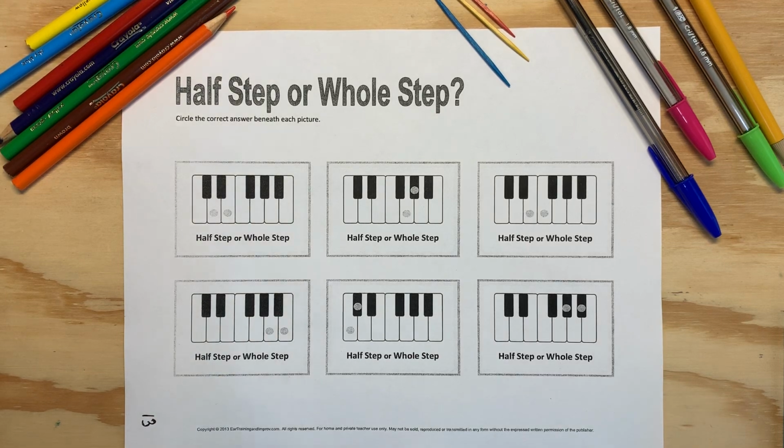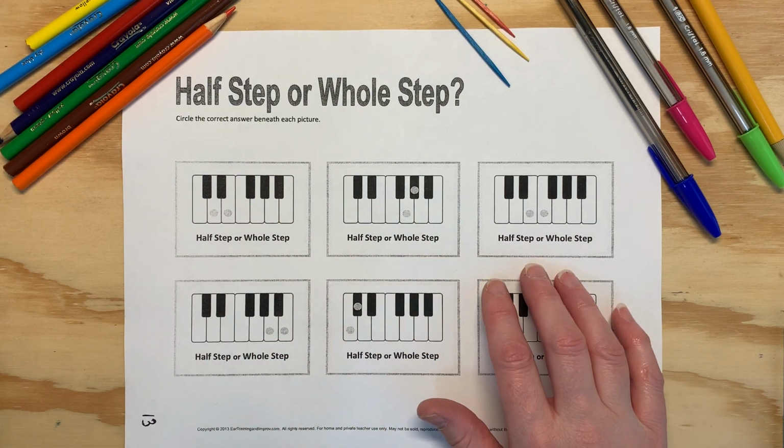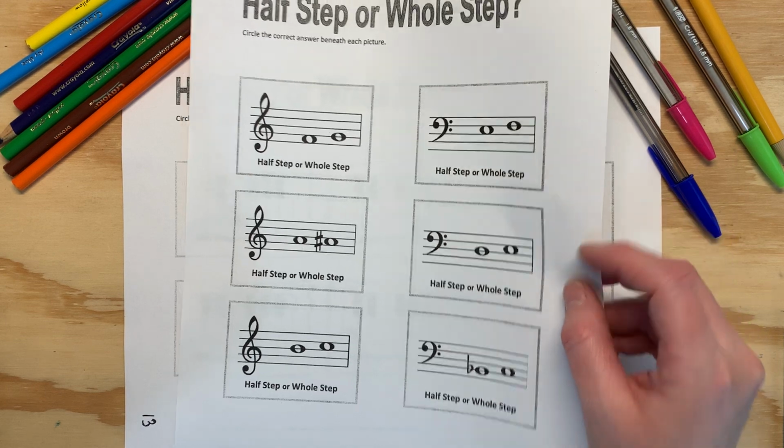So if you are in the packet on page 13, we have gotten to a very challenging part of this packet. Pages 13, 14, 15, 16, 17 are all about half steps and whole steps. Half steps and whole steps are something we can hear, and something we can see. We can hear them when we sing or play music, and we can see them if we're looking at a keyboard, or on a staff.